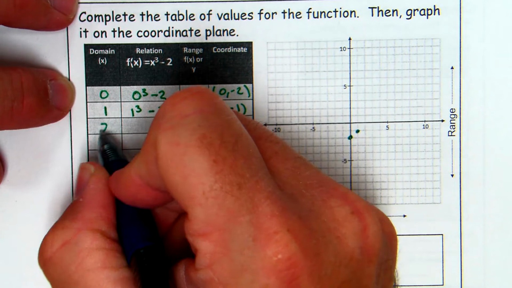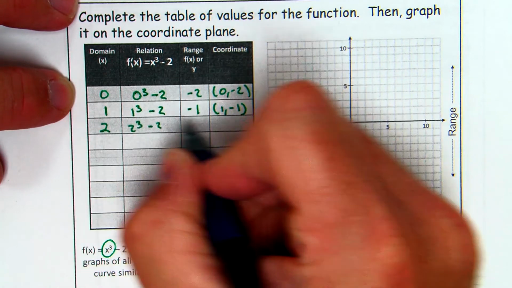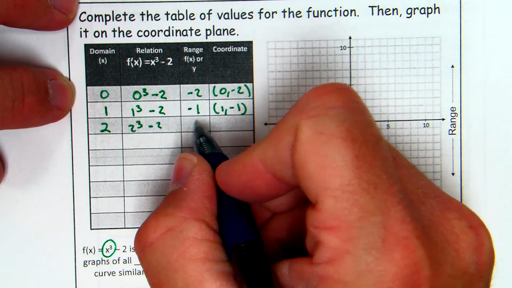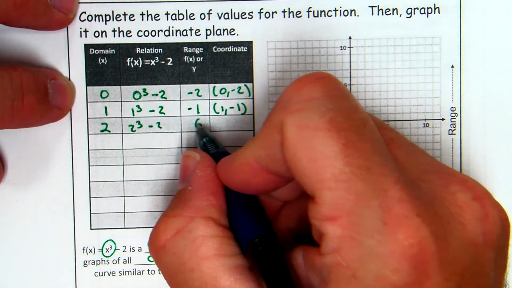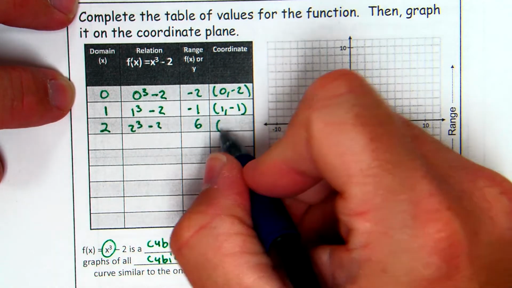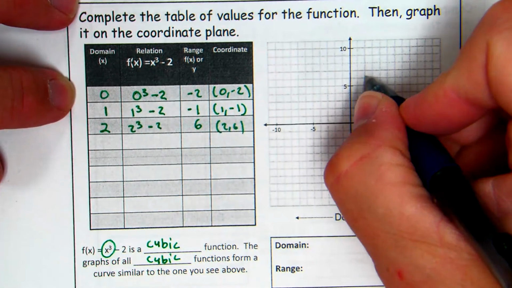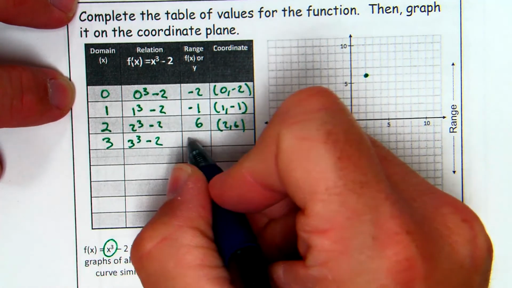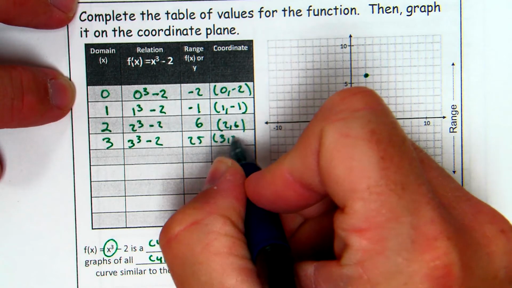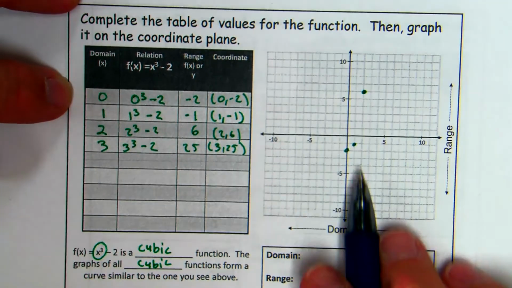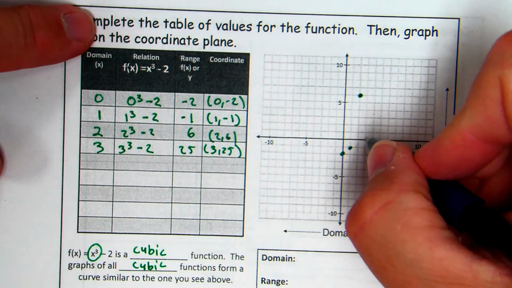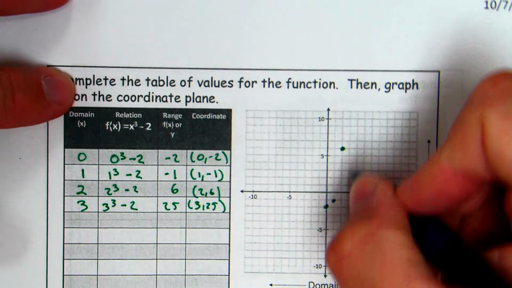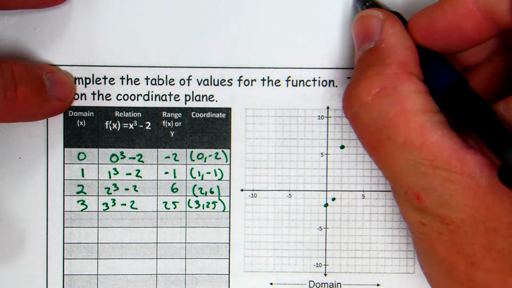If I stick a 2 into my function, I get 2 cubed minus 2, which is 8 minus 2, which is 6, which is here. If I put in a 3, I get 3 cubed is 27 minus 2, which is 25. That grew really fast, didn't it? It doesn't actually fit on the coordinate plane I've drawn, but just know that it would be somewhere over here, 3, and then way up here someplace.